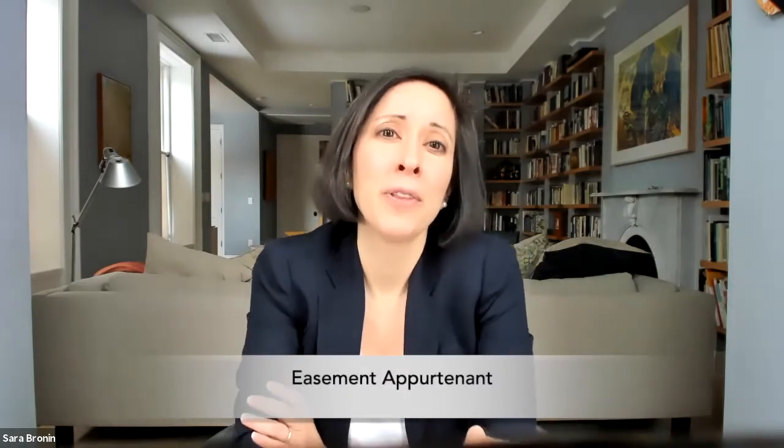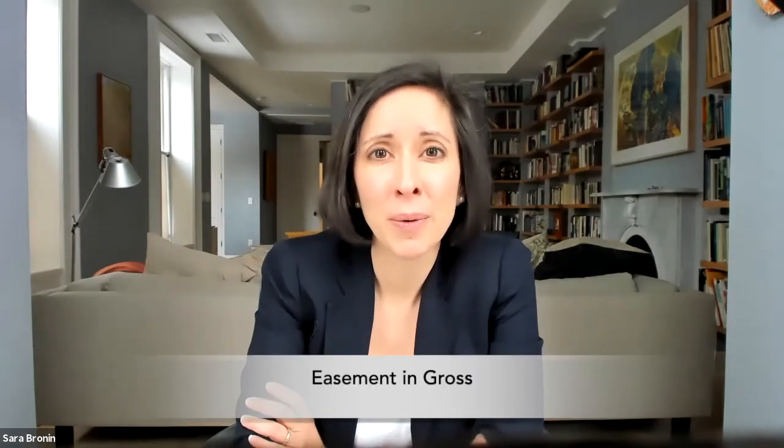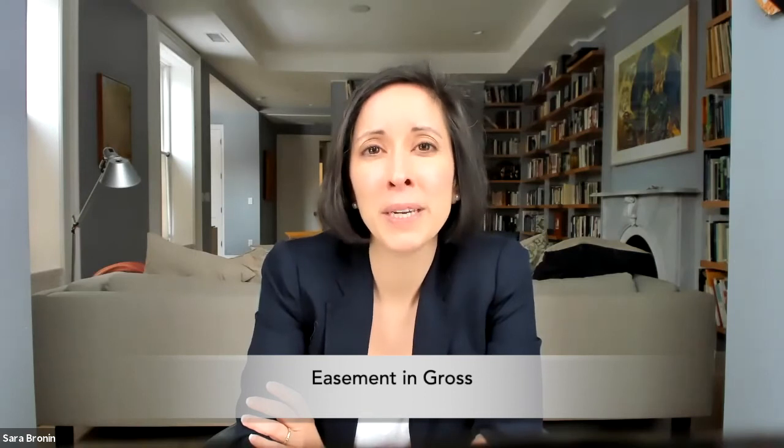So you should know the difference between easements appurtenant and easements in gross as well. An easement appurtenant is one that attaches to a piece of land. An easement appurtenant can be transferred to subsequent owners of the dominant parcel, so the subsequent beneficiaries can continue to benefit as it runs with the land. An easement in gross, however, attaches to a person or maybe an entity and not the property. So easements in gross are typically not transferable to other people.